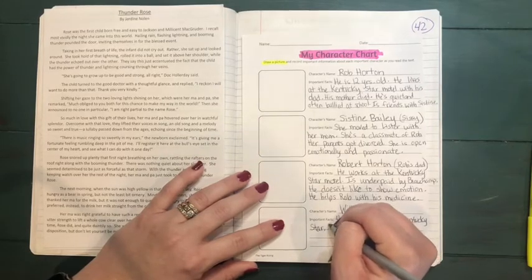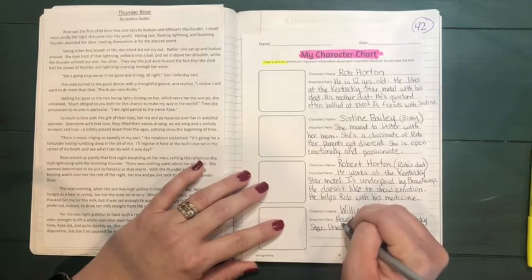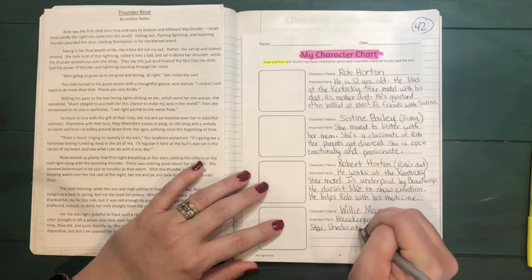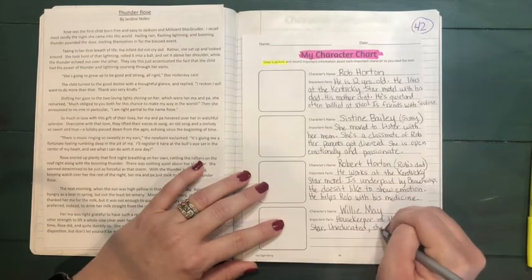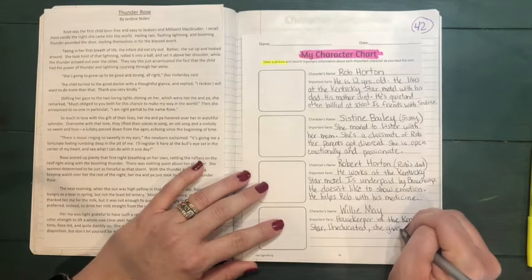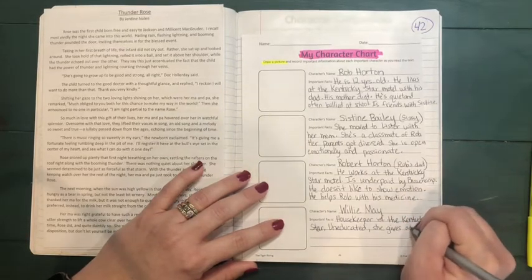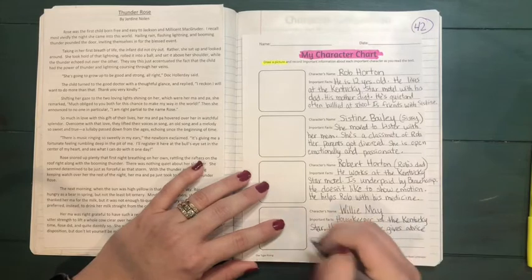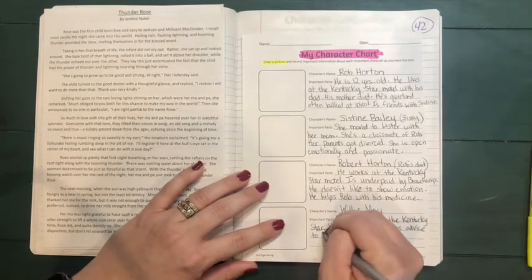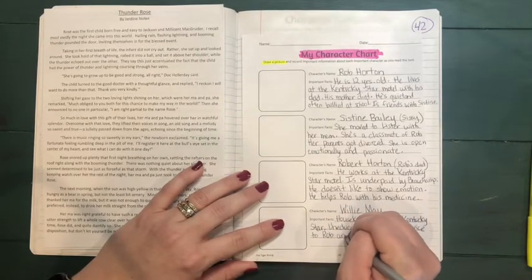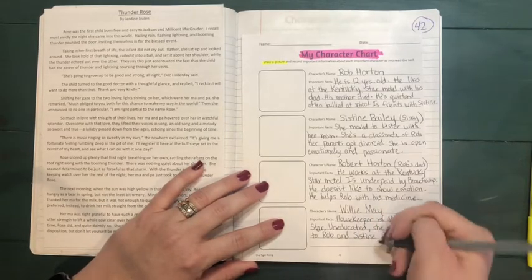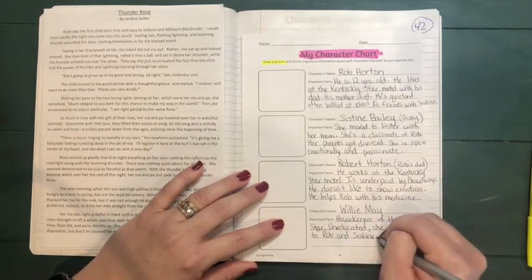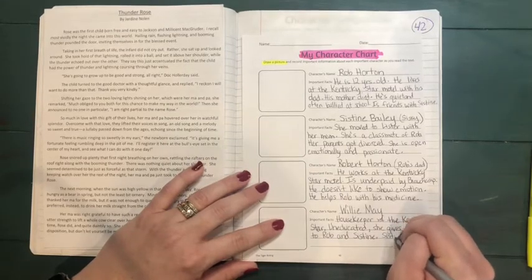She is not educated, so we're going to say uneducated, comma, she gives advice to Rob and Sistine. Sistine calls her a prophetess.